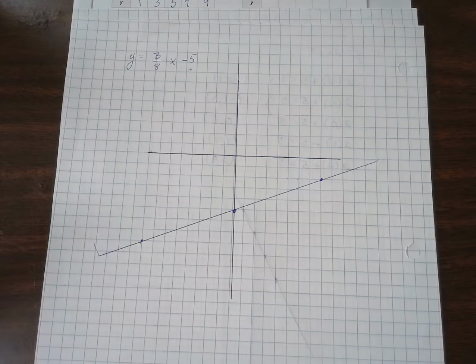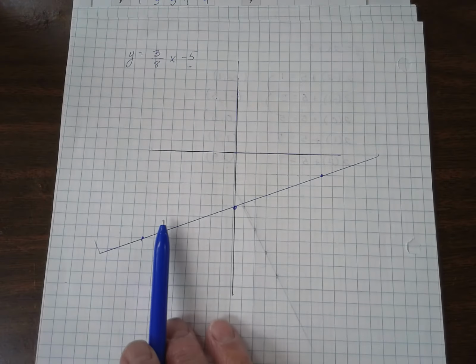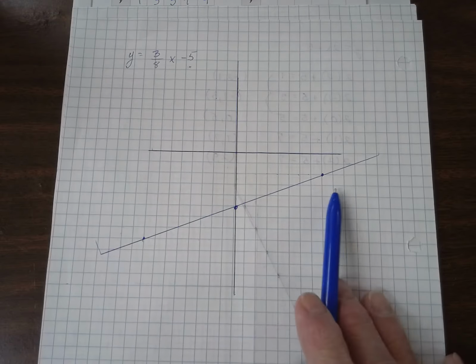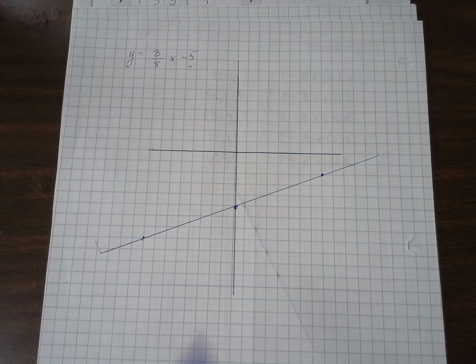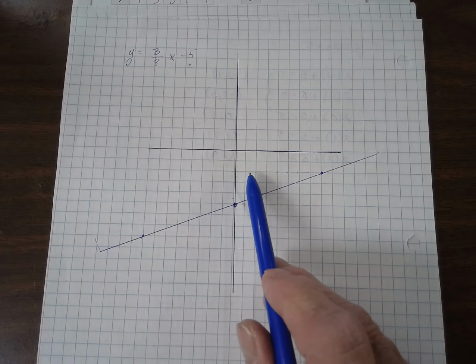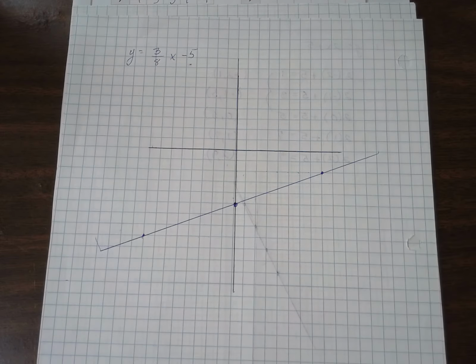Combine that. So this is a graph of this equation. 3 over 8. So up 3, and over 8. And it starts at -5. So 1, 2, 3, over 1, 2, 3, 4, 5, 6, 7, and 8.